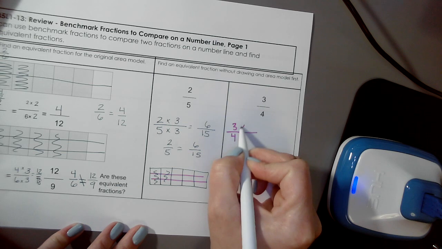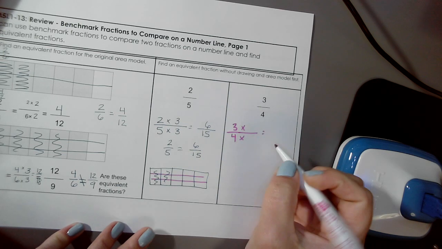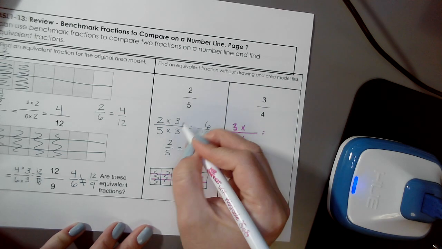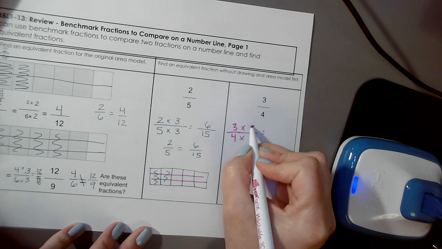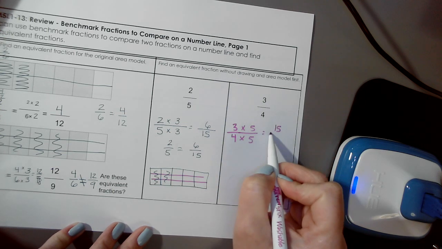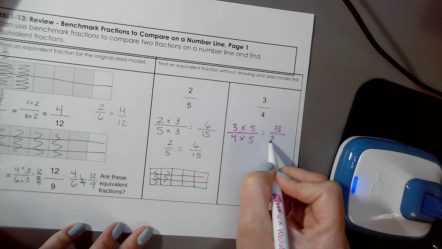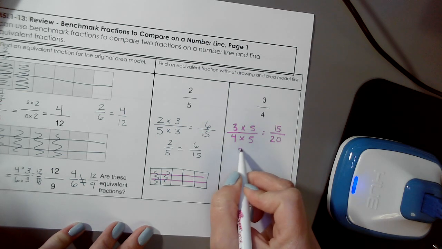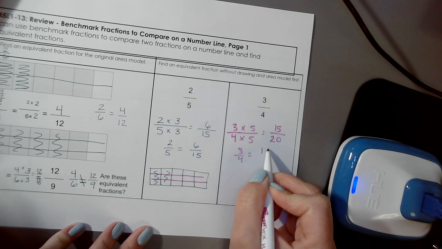Okay. Over here I have 3/4. What would be an equivalent number? I could even change it. So I use 3 there. Let's say I want to use 5 here. So 3 times 5 is 15. 4 times 5 is 20. So I think 3/4 is equivalent to 15/20.